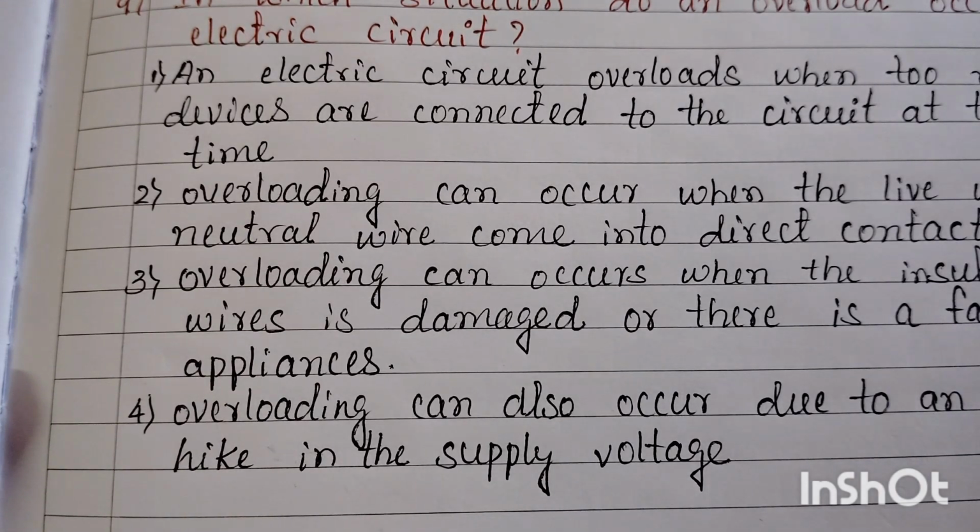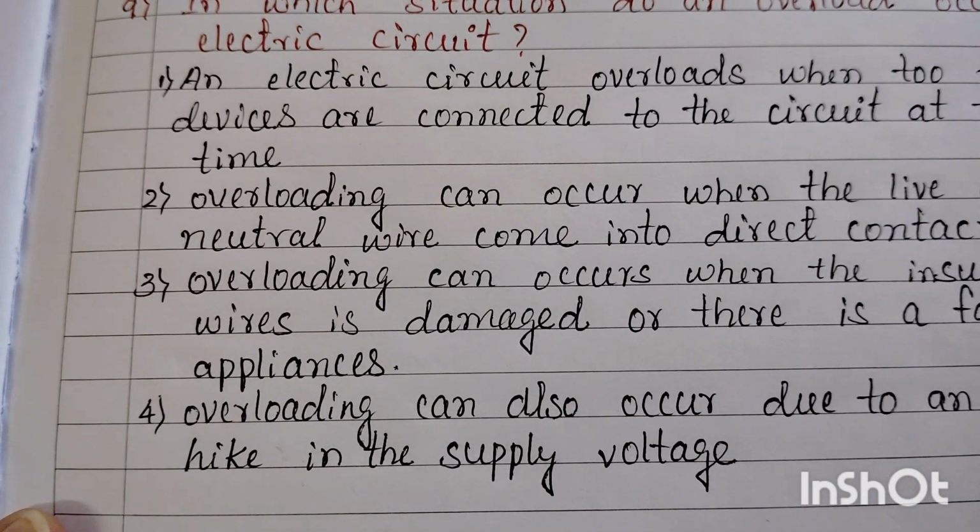So these are all the possibilities for an overload to occur in the electric circuit.